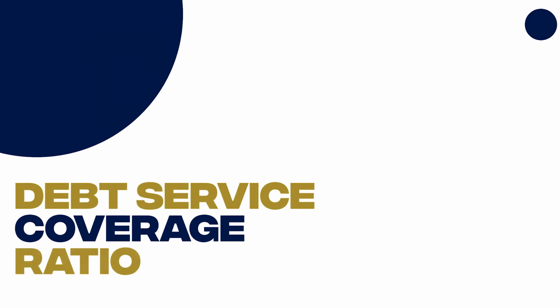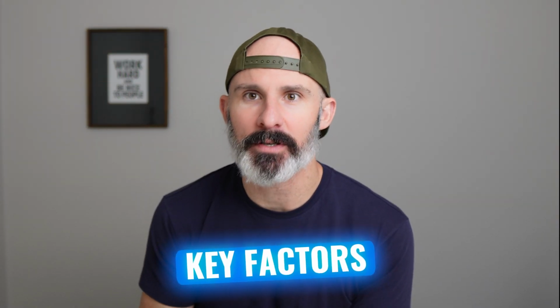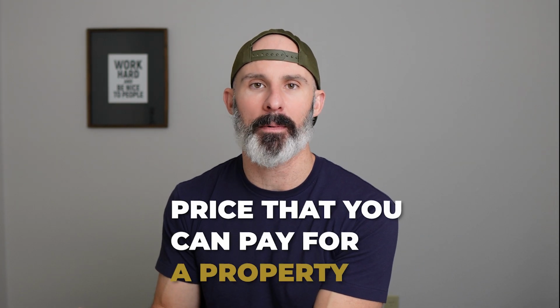Here's one of my favorites, get ready for it. A lot of people miss this, I hope you don't. Debt service coverage ratio. It's one of the key factors in determining the value of a property, or the price that you can pay for a property. Here's how we break this down, okay? The NOI is the net income that the property makes.